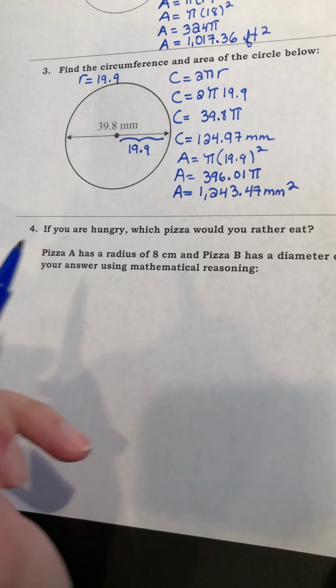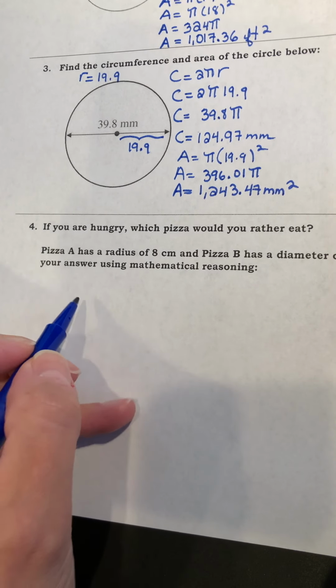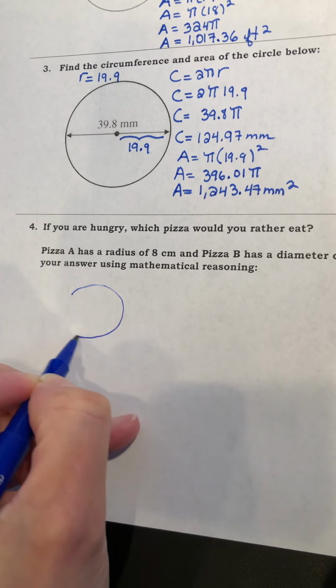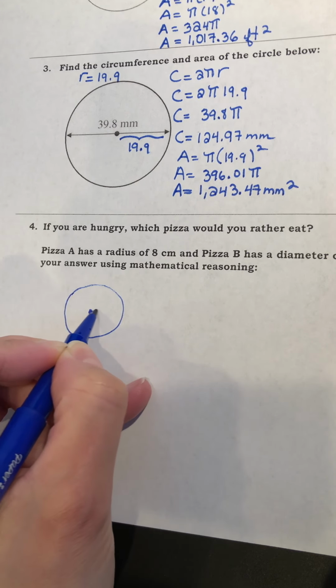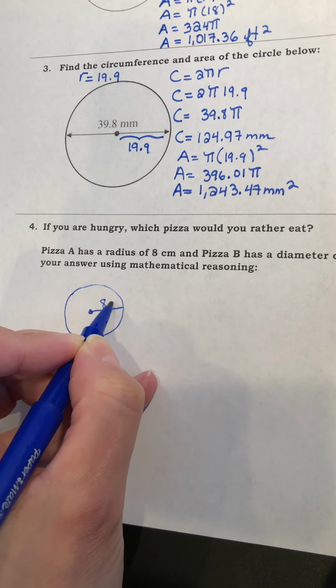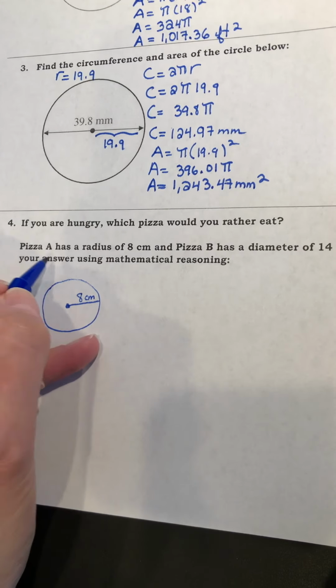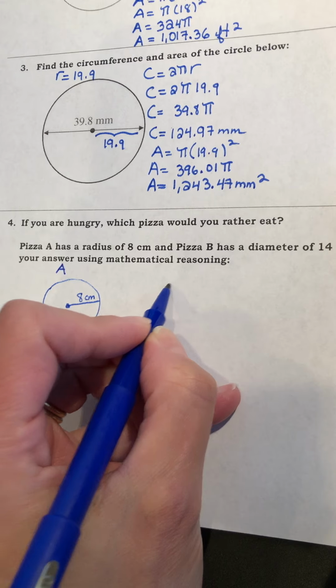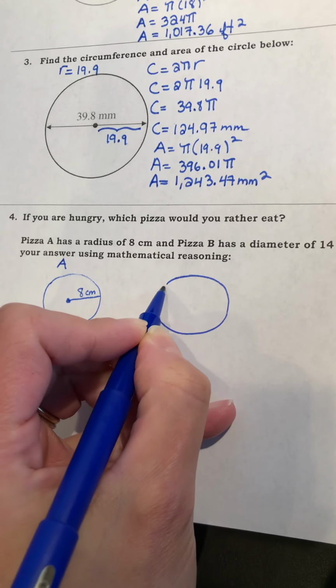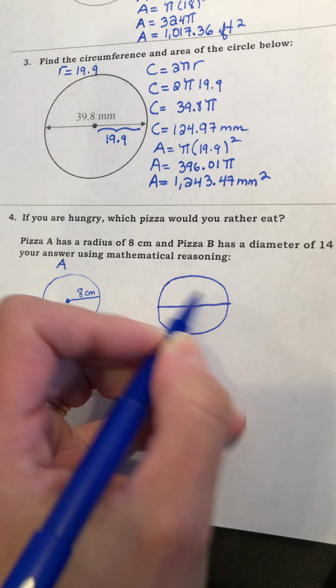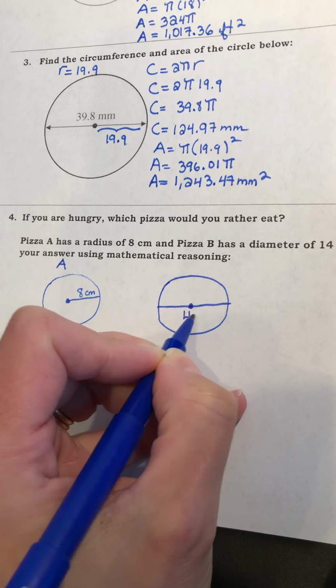Okay, our final question. If you are hungry, which pizza would you rather eat? Okay, so pizza A has a radius of 8 centimeters, okay? Pizza B, however, has a diameter of 14 centimeters. This is totally not drawn to scale, by the way.